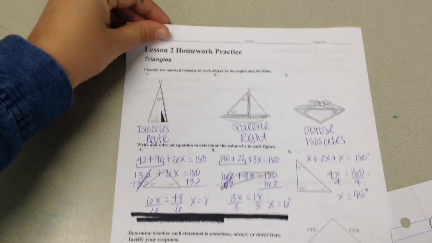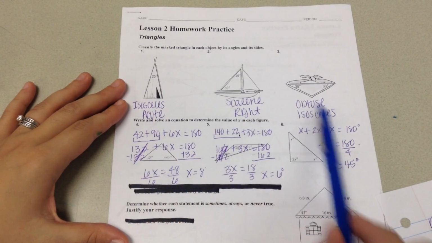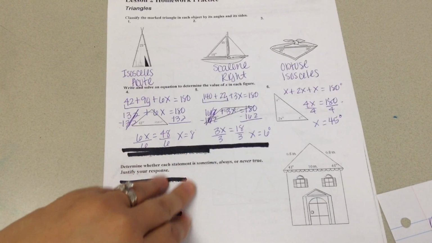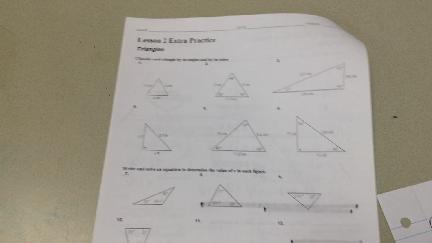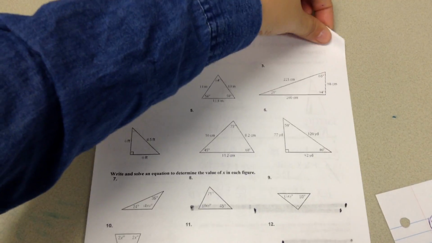Alright, let's do lesson number 2. Again, we went over problems 1 through 6 in class. Cross out 7, 8, and 9. And then on the back, we're going to identify each triangle by the angles and the sides.